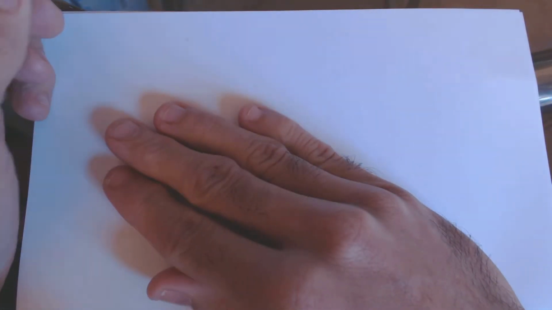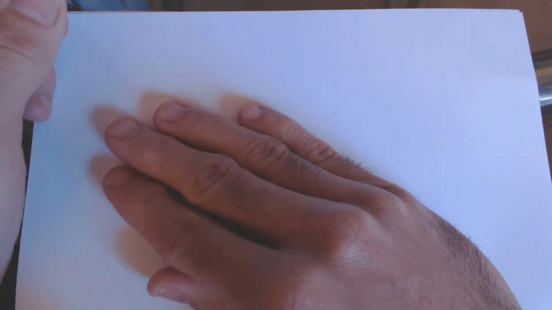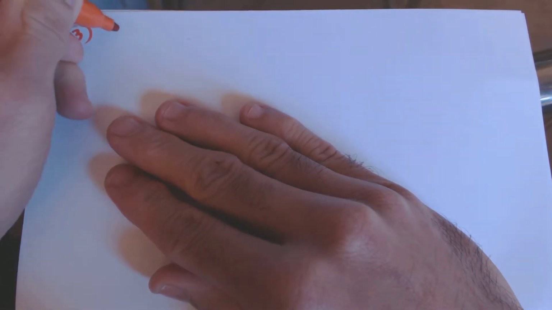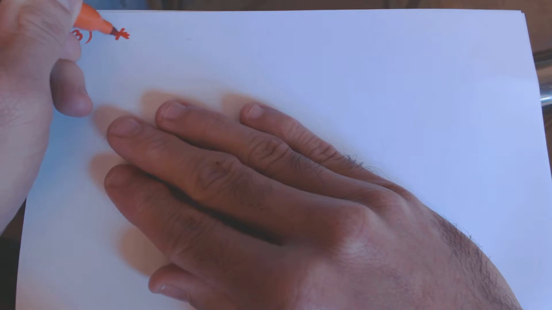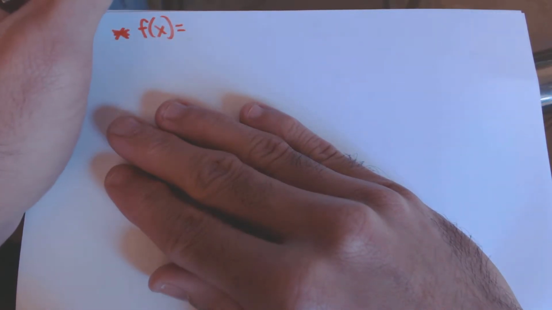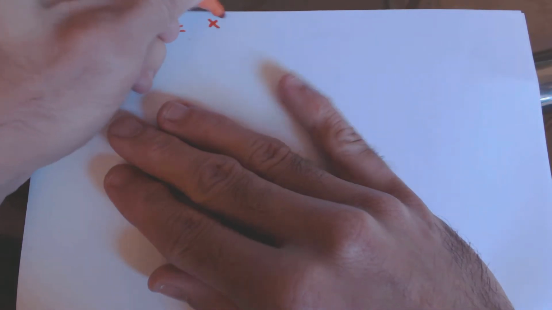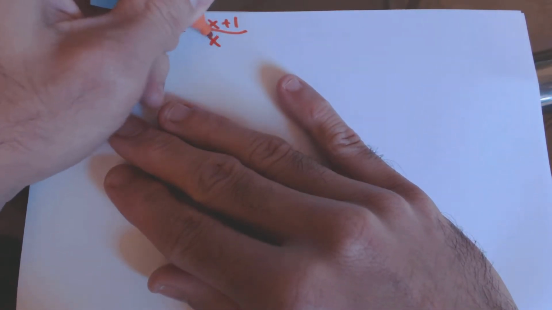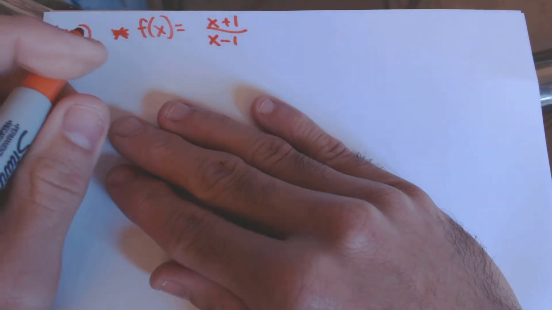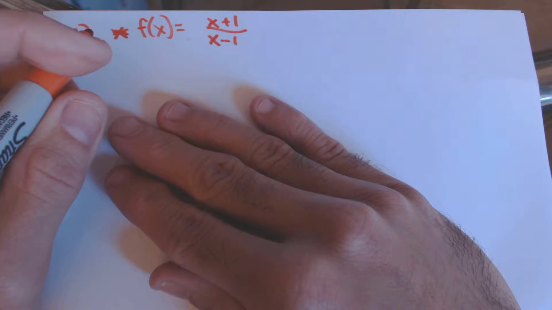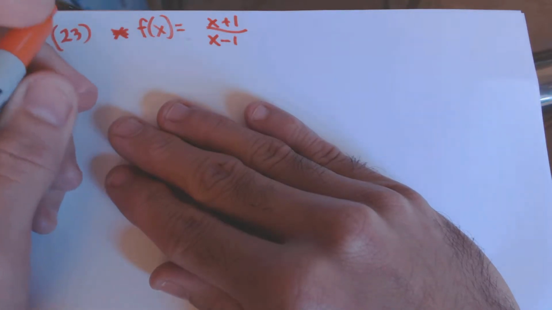Alright, we are continuing with section 13.3, concavity, and this is problem number 23. We have y, f of x, equals x plus 1 over x minus 1, which is going to require us using the quotient rule in order to get the second derivative.